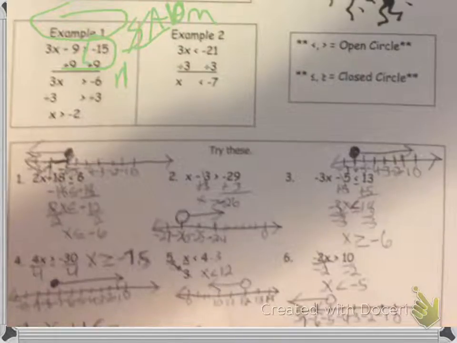Alright, over here, all you had to do is divide by 3. Divide by 3, and you got x is less than negative 7. So x is greater than negative 2, x is less than negative 7.